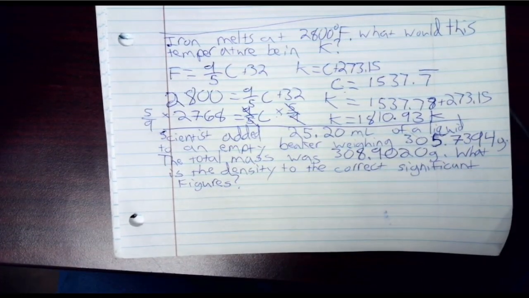Now this one I greatly abbreviated, but the problem is essentially we are weighing out a sample. We are trying to find the density of an unknown. To do that, we need to first find its volume and then find its mass.